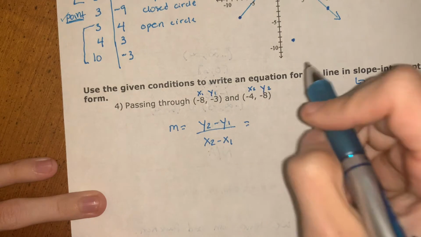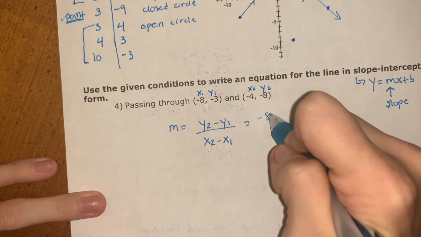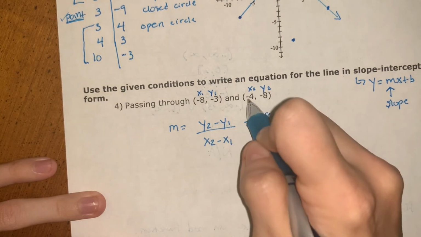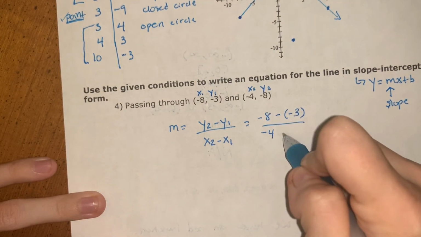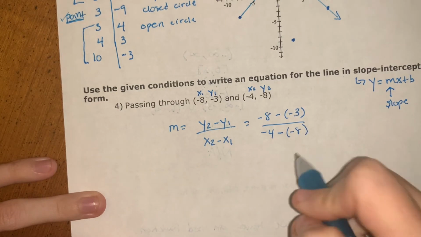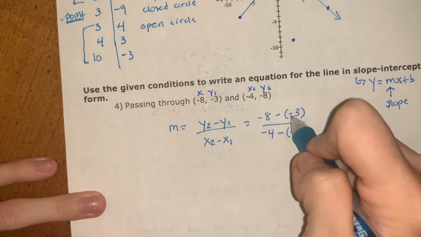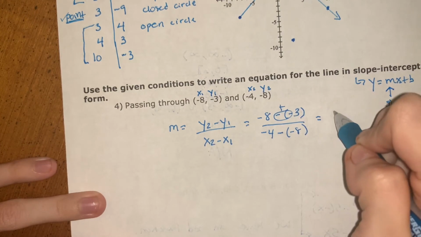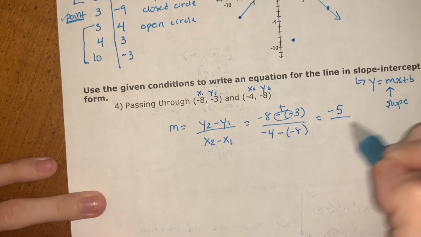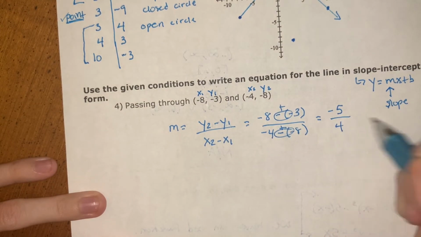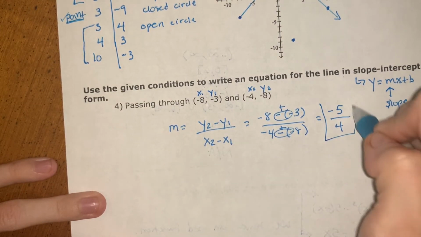So here we have -8 minus -3, then we have -4 minus -8. We know -8 minus -3 becomes a plus, so -8 plus 3 is -5. -4 plus 8 is +4, so our slope here is -5/4.